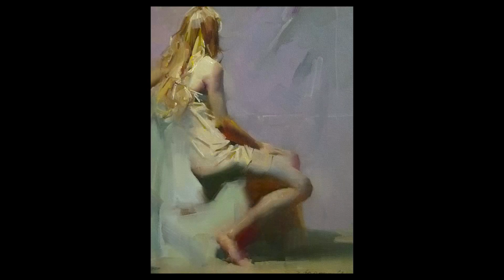Here's a great figure painting by Xiaoming Wu. And look at those shadows. They radiate with tons of different colors, right? And by comparison, the light family is kind of plain.